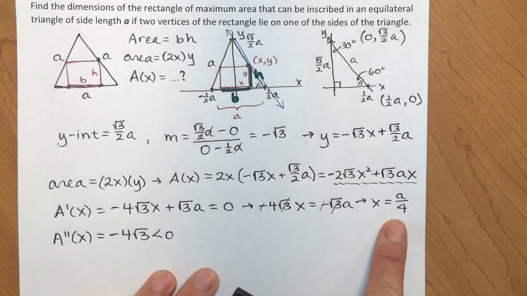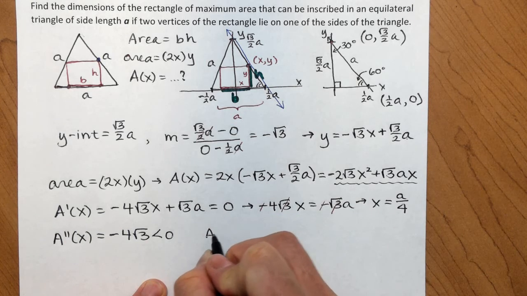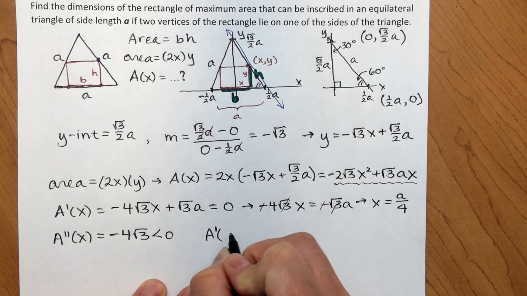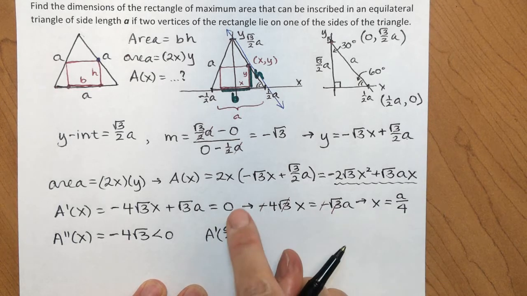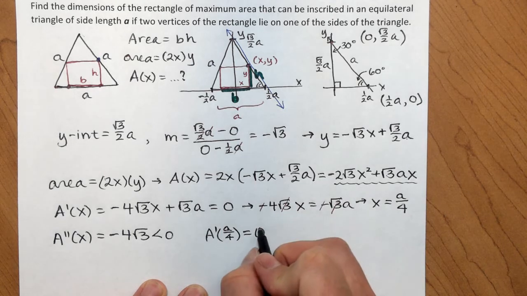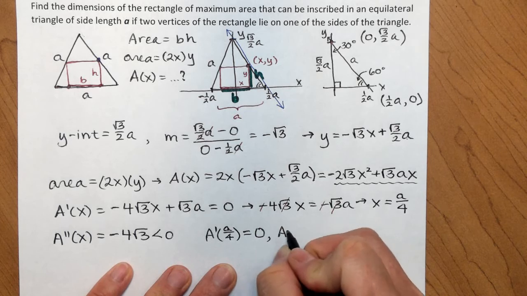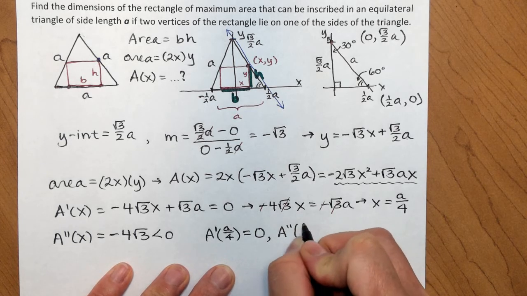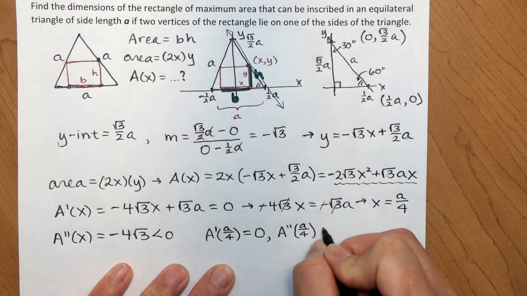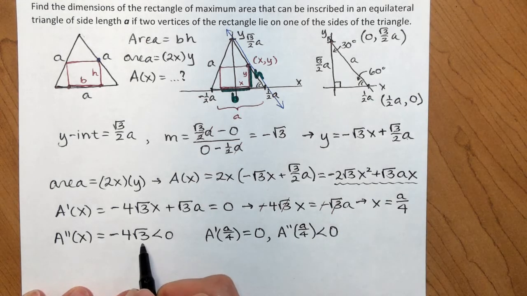So, to justify that I found a maximum, I'm going to say A prime of a over 4, my x value that I got when the derivative is 0, A prime of a over 4 is 0, and A double prime, the second derivative at a over 4, is negative, because the second derivative is always negative.